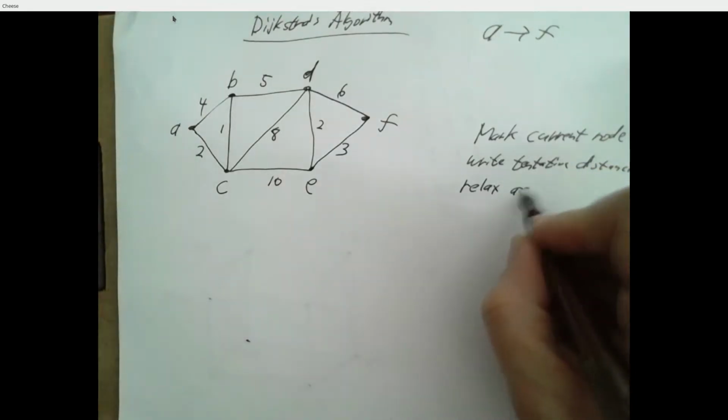A tentative distance is we can get here in at most this length. We might be able to find a shorter path, but we know if we travel this distance, we can get to this node. Okay, so it's a possible shortest distance. We know that we can get there in that distance, but we might be able to do better. And then we're going to do the mysterious step, which is relax adjacent nodes.